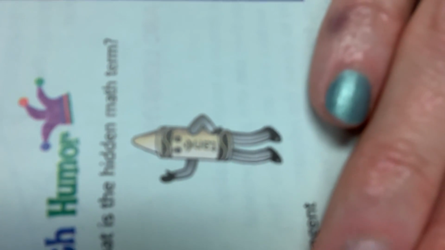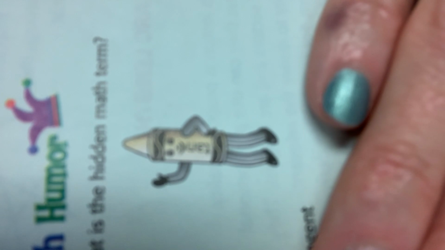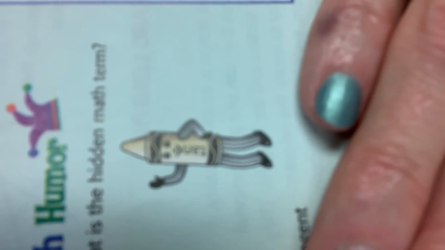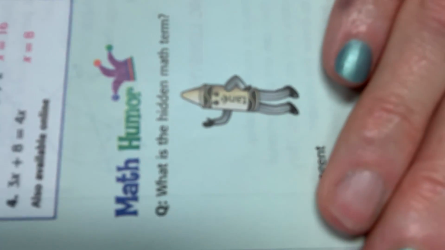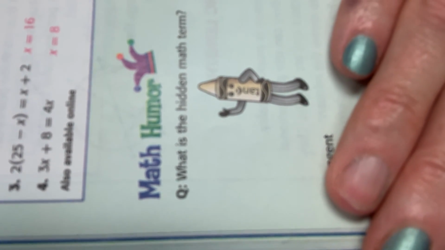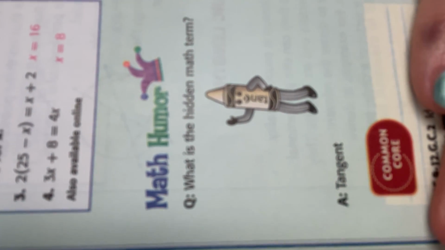What is the hidden math term? You see that little crayon dude? Hopefully he's in focus. I don't know. The hidden math term. Ready? A tangent.